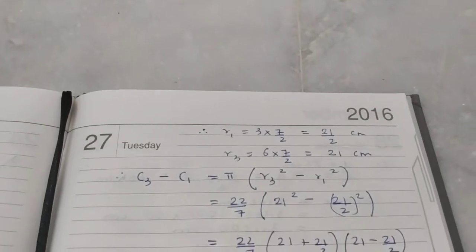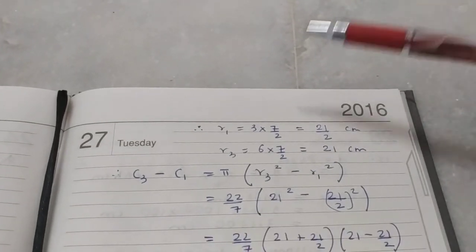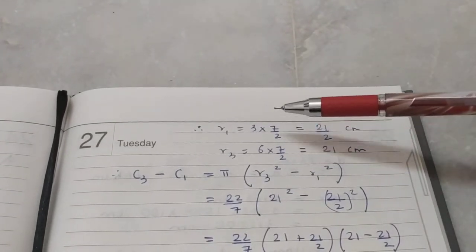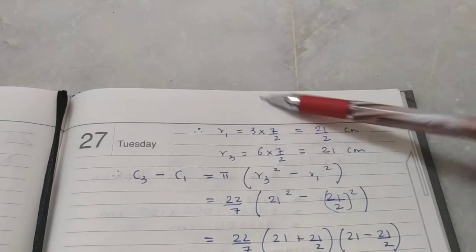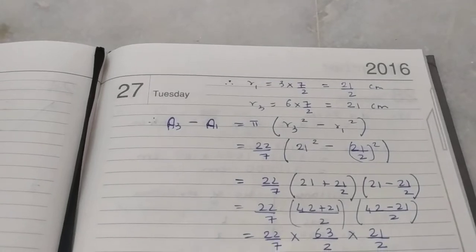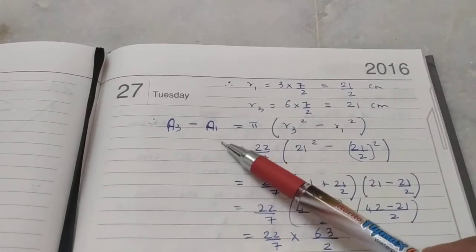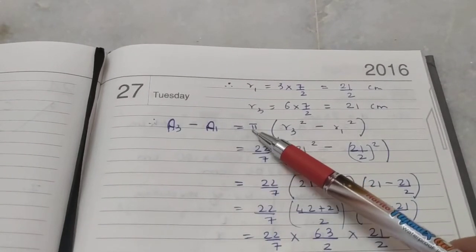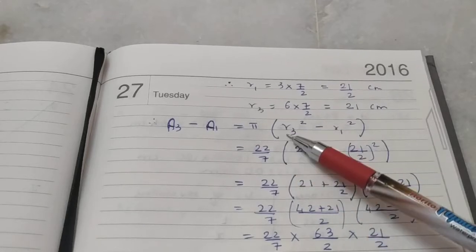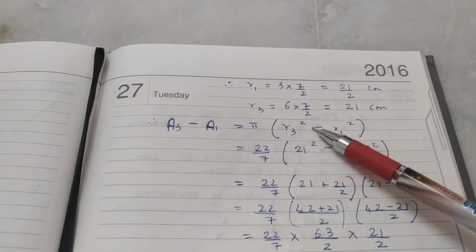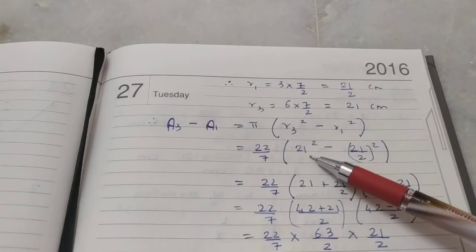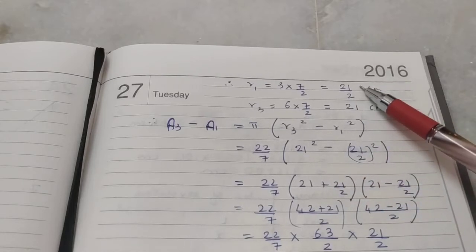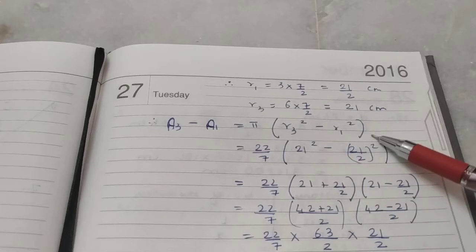After finding the value of x, we can find the radii, but we'll just find R1 and R3, not R2, because all they want in the end is the difference in the areas. So pi common, R3 squared minus R1 squared. R3 is clearly bigger than R1. We can use a decimal value as well here, but I prefer the fraction.